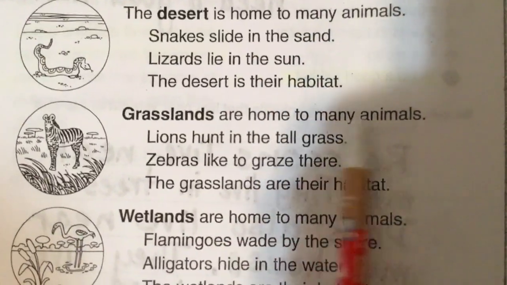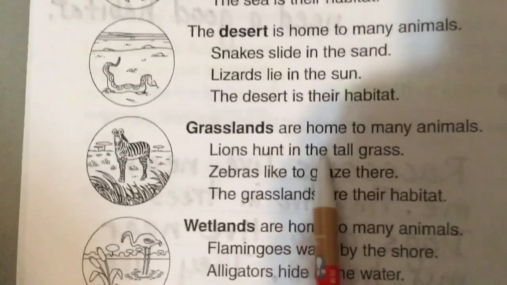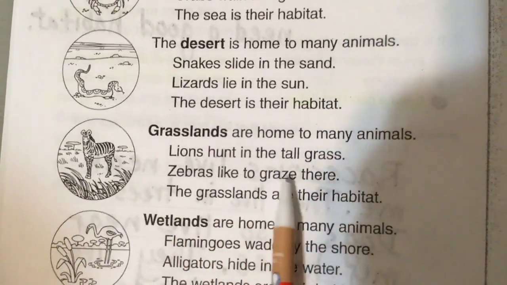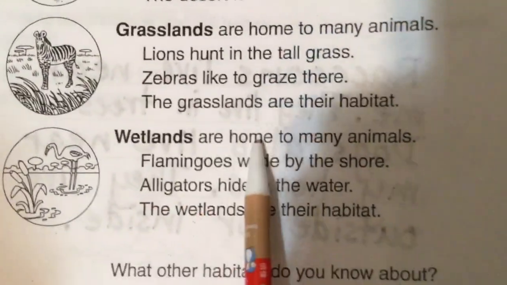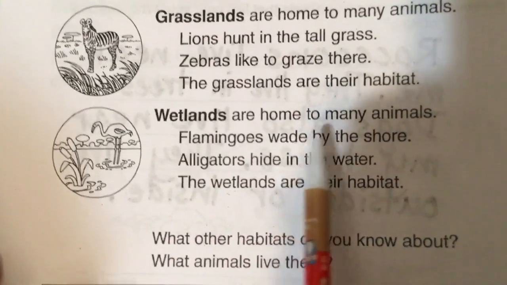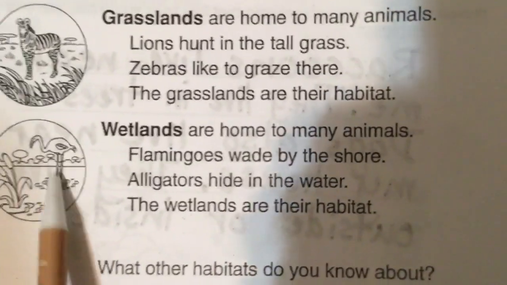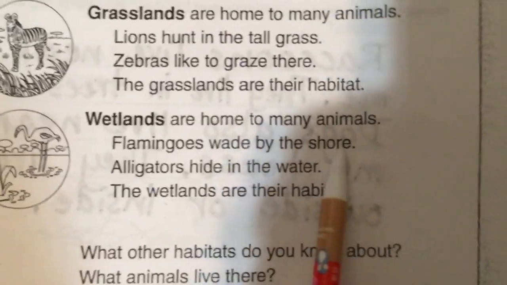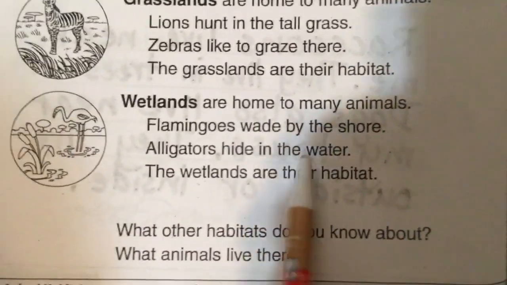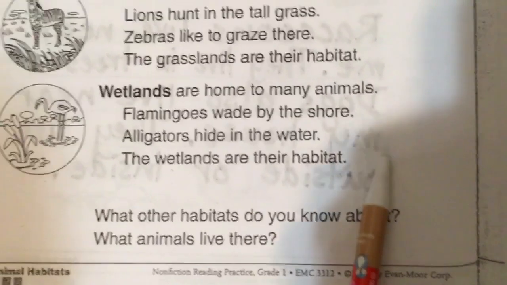Grasslands are home to many animals. Lions hunt in the tall grass. Zebras like to graze there. The grasslands are their habitat. Wetlands are home to many animals. Flamingos wade. That means they stand in the water. Look at the picture. Flamingos wade by the shore. Alligators hide in the water. The wetlands are their habitat.